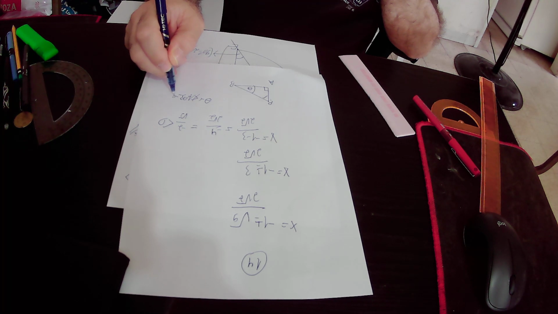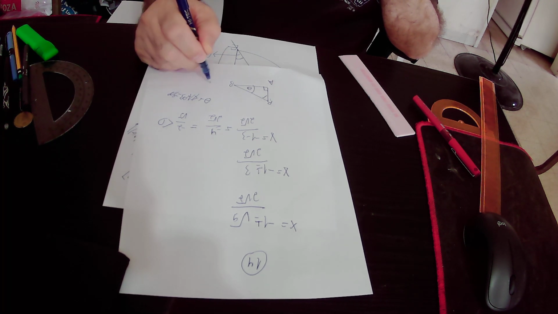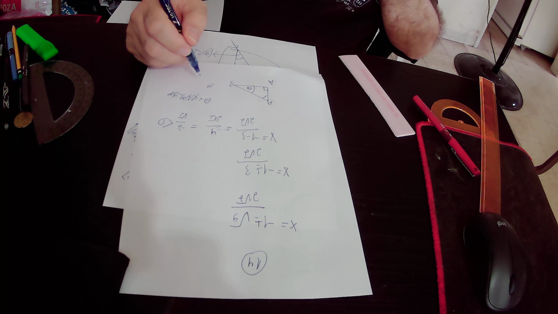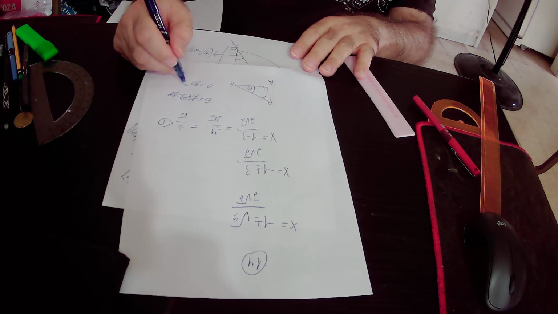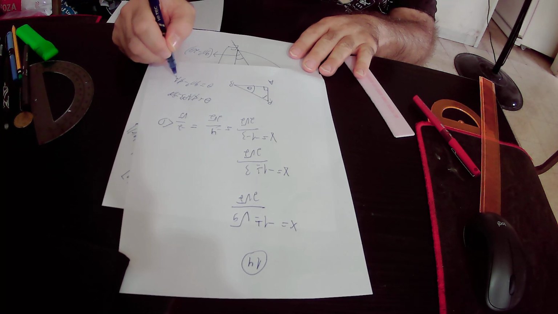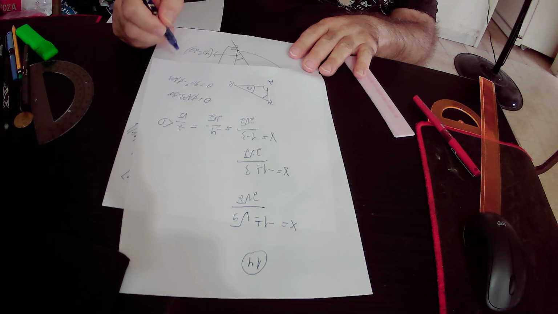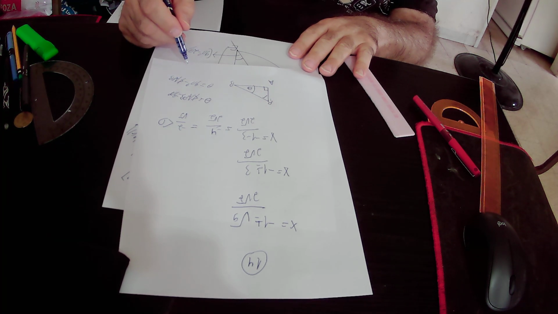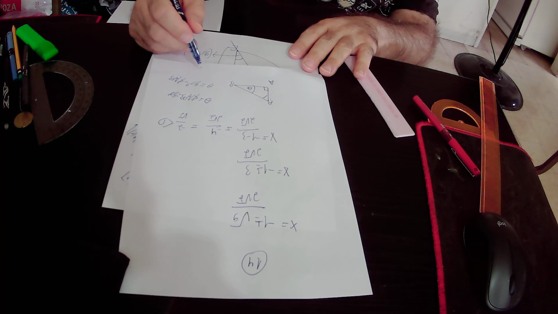So theta equals 90 degrees minus angle APB, and 90 degrees minus angle APB is actually less than 90 degrees. So theta is less than 90 degrees.